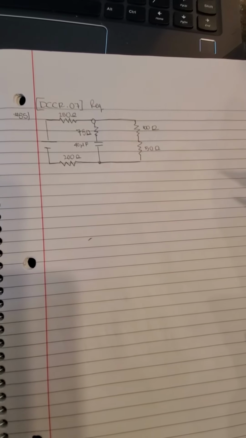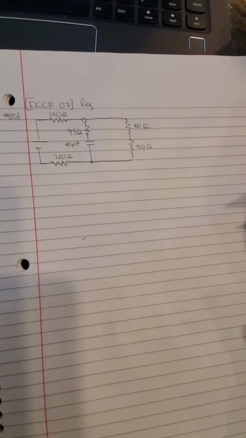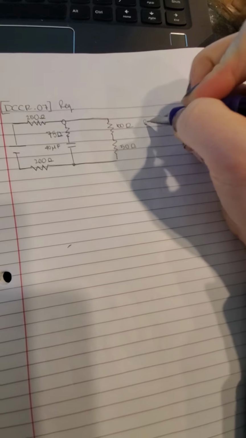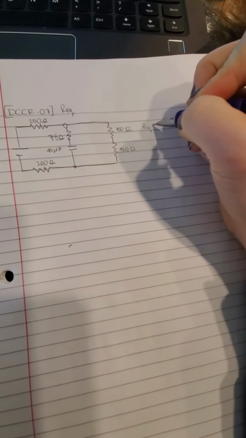Okay, this is for DC circuit 0.07, and we are finding the resistance across this circuit.